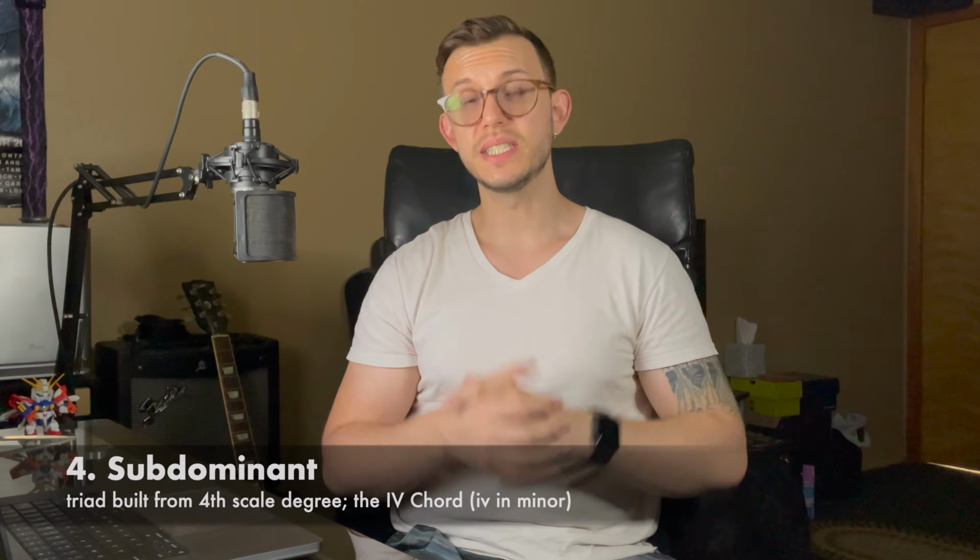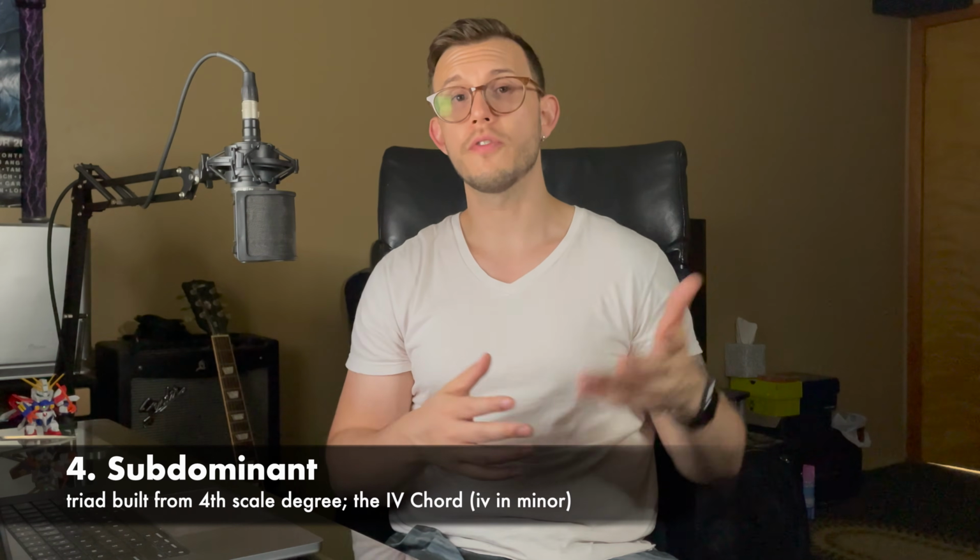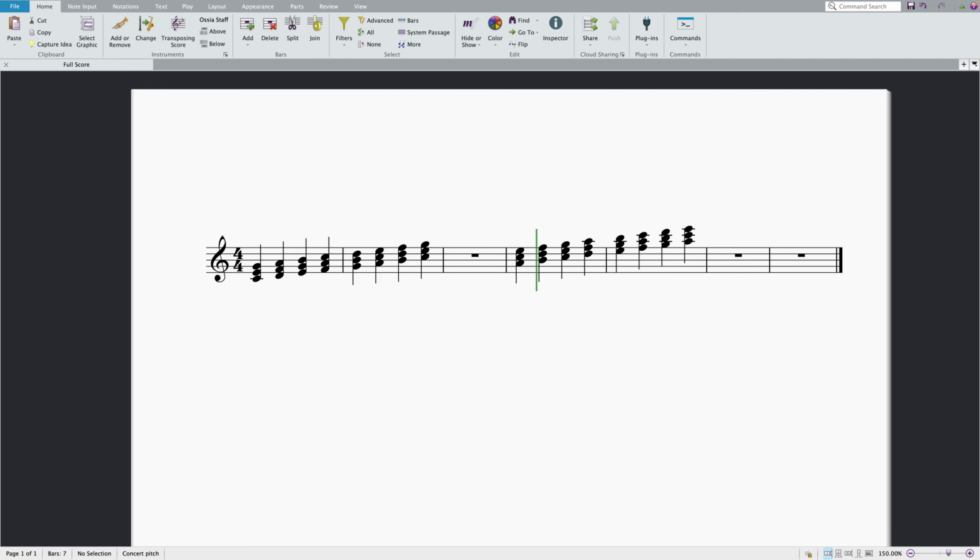Next is the subdominant. This is the chord that's built off of the 4th scale degree, or our 4 chord. It's major in major and minor in minor. Major scale, that's an F major, and then in minor here, we have a D minor.